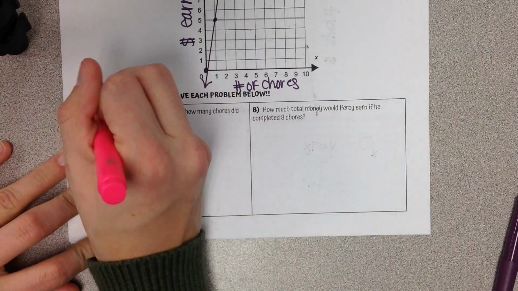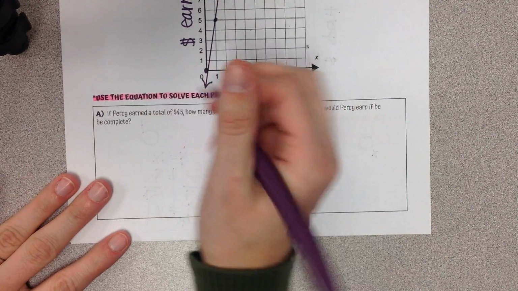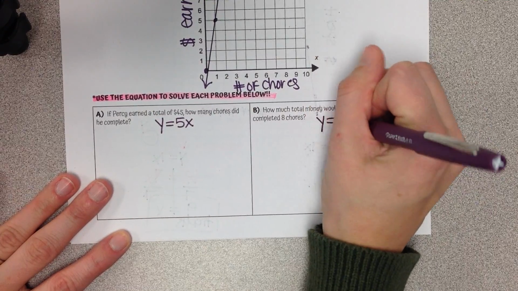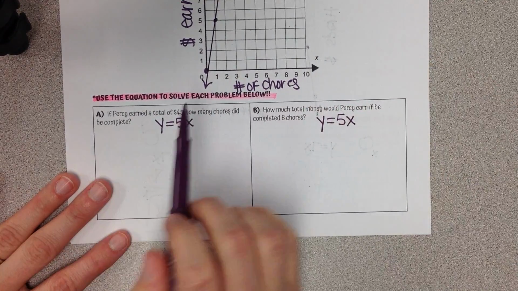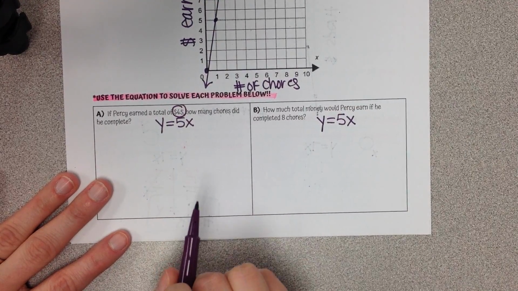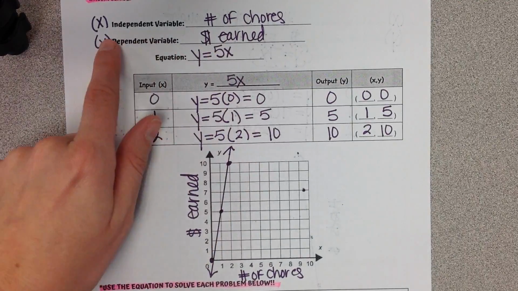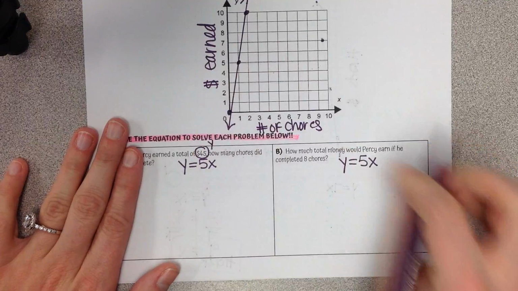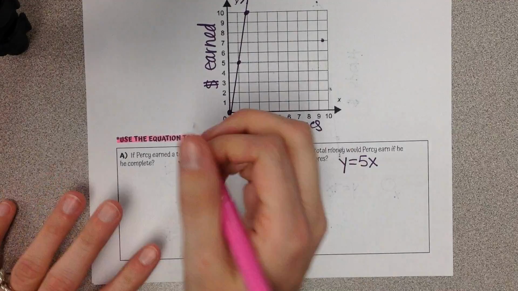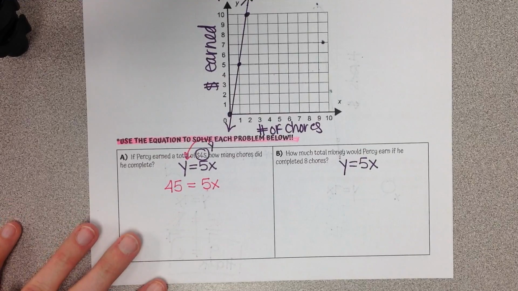Again, we have to use the equation to solve each problem below. So my original equation is y equals 5x. I'm going to write that immediately for both of these. Now in this problem, if Percy earned a total of $45, how many chores did he complete? So $45 is representing y, so I'm going to write that this is y. That is going to be plugged in to y in our equation. So 45 for y, we are solving for x.